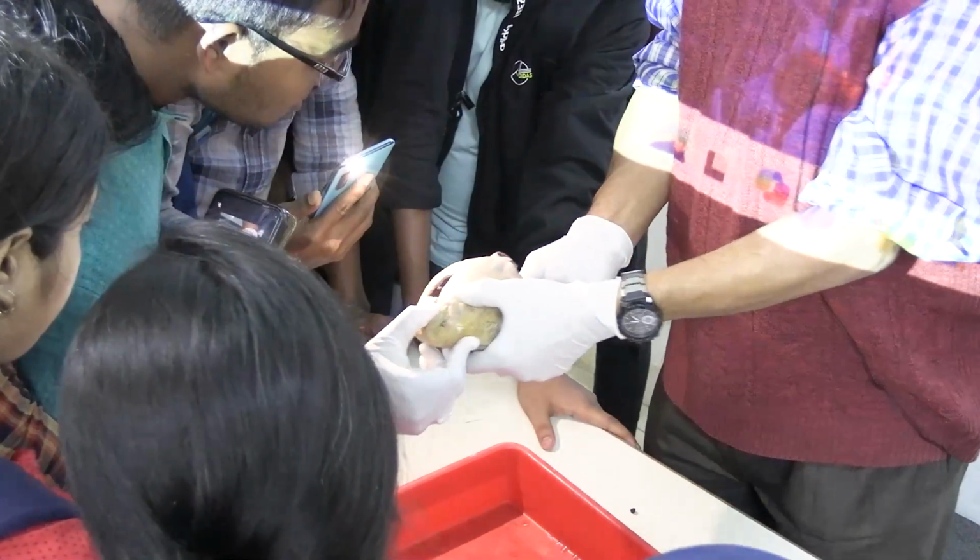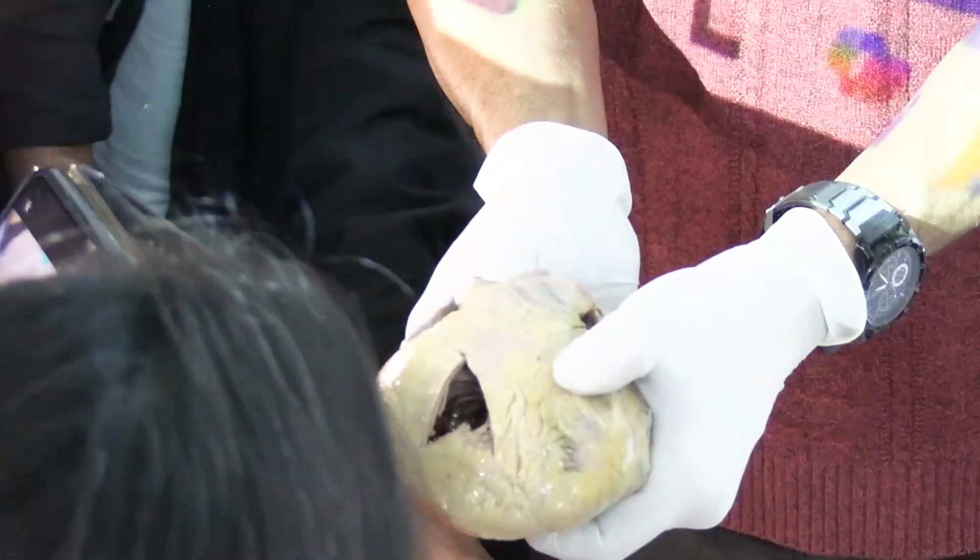My forceps is within the atrioventricular orifice, and you can see the many cusps.